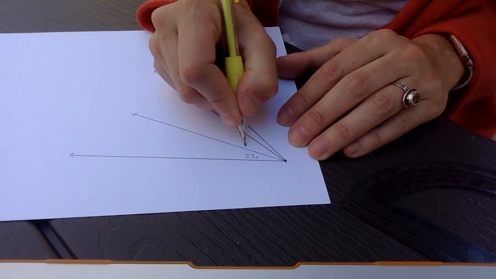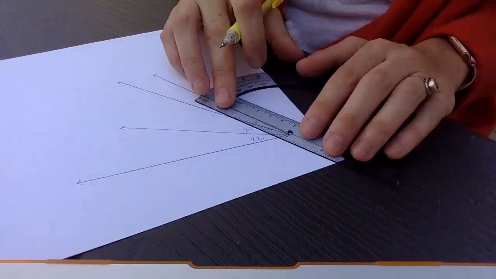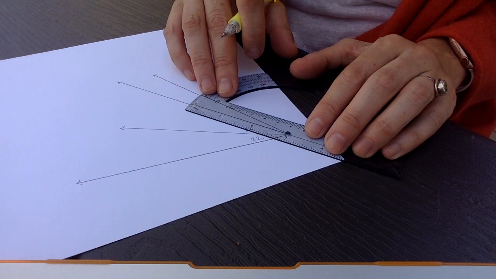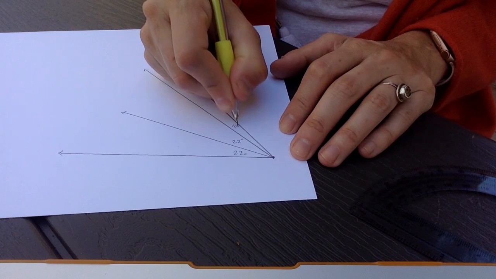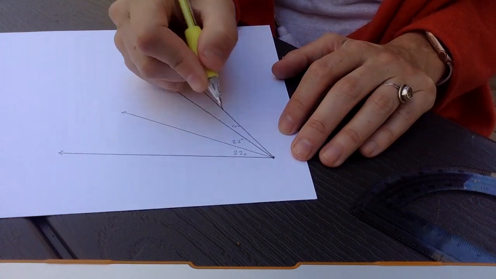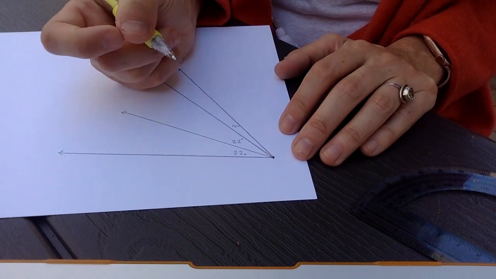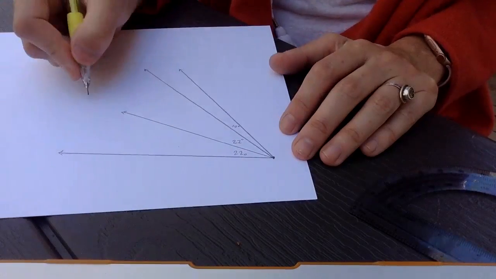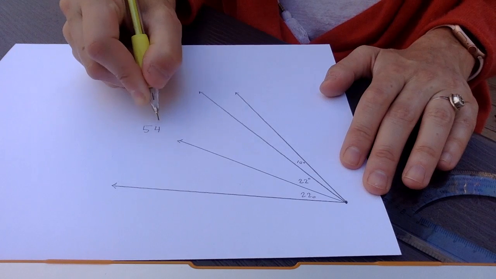That was not intentional, but that's really interesting. 10 degrees. You could add them all up. 22 plus 22 is 44. 44 plus 10, 54. So this whole big angle here is 54 degrees.